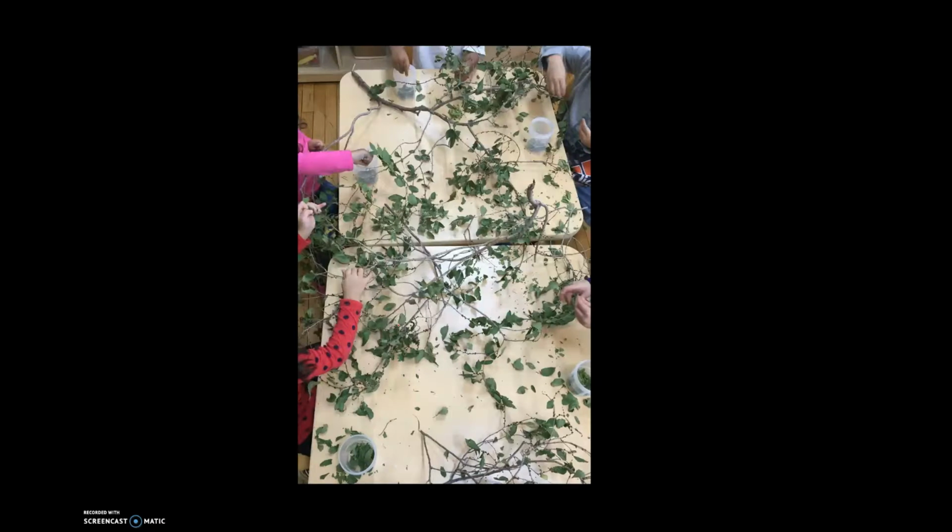This activity was a big mess, but the kids absolutely loved this activity. The purpose of this activity, again, was to build fine motor skills. And we incorporated math in here by asking the students to fill their cups with leaves, and they had to all guess how many cups of leaves it would take to fill a larger container that you don't see in the picture here.